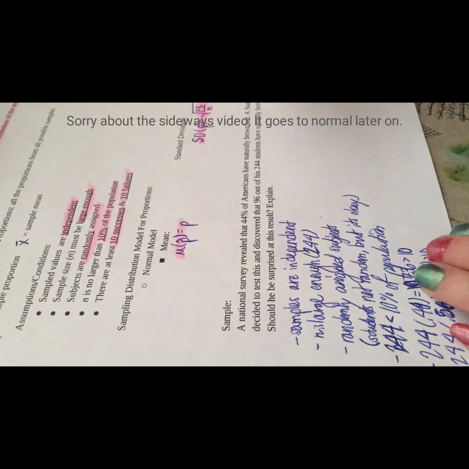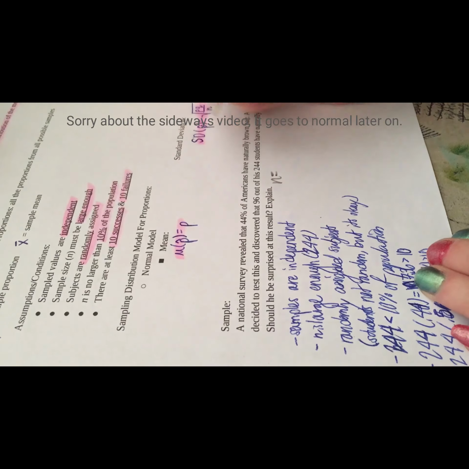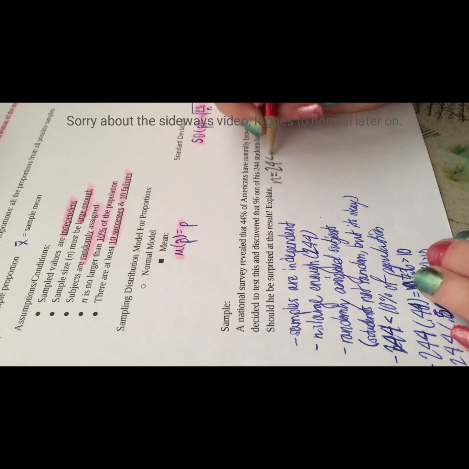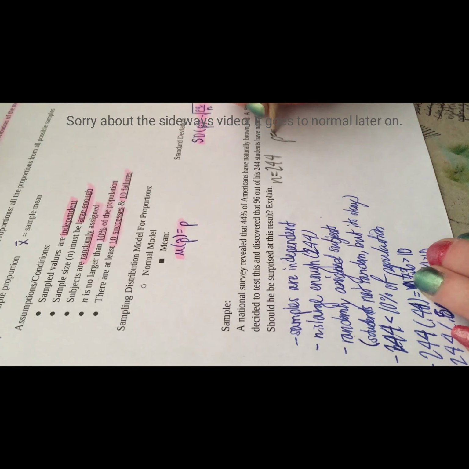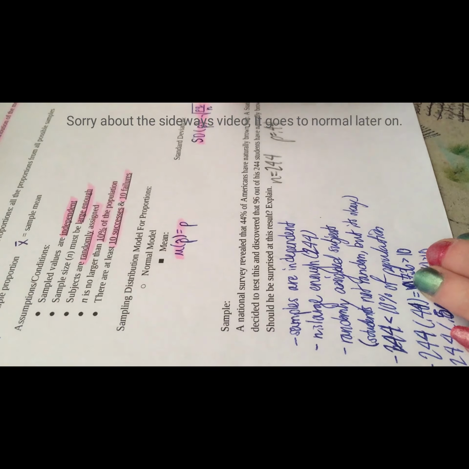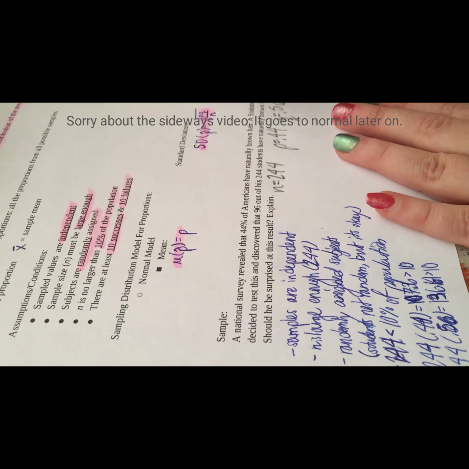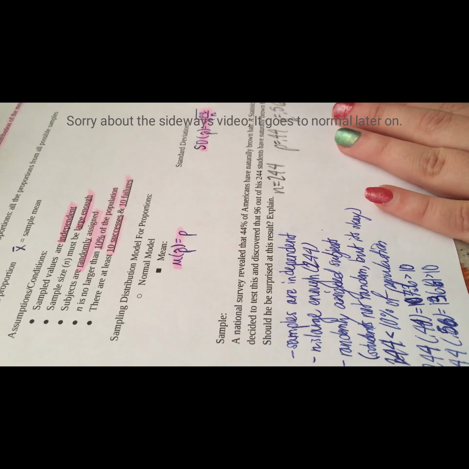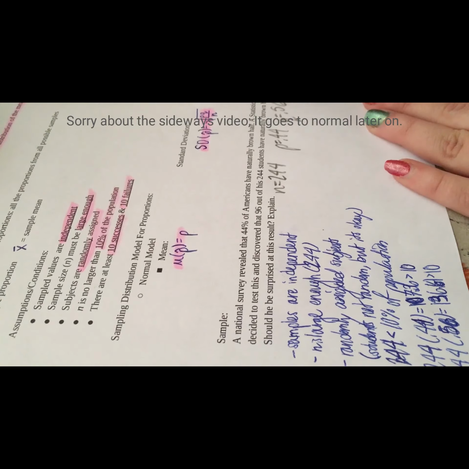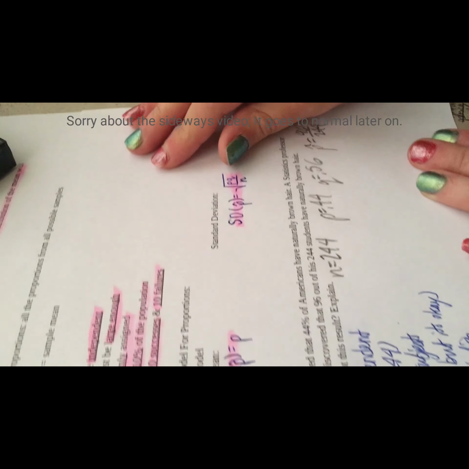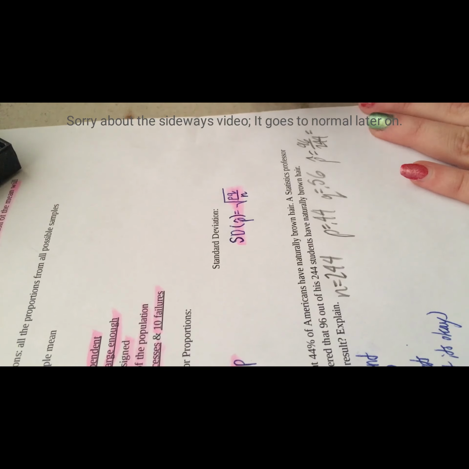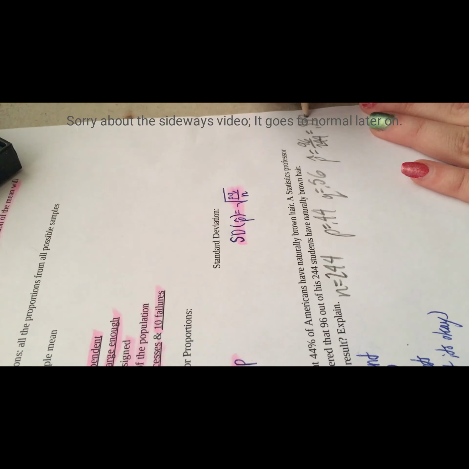Now, in order to solve this problem, we need to know the n, 244, the p, which is 44% or 0.44, the q, which is 0.56, and then the p hat, which is 96 out of 244, which is also 0.3934.